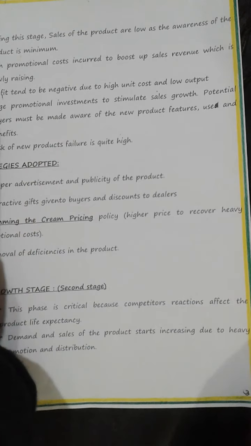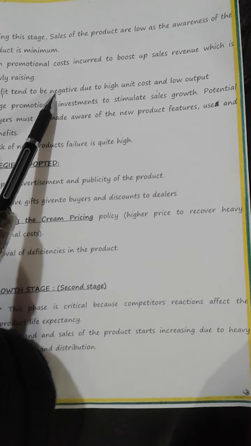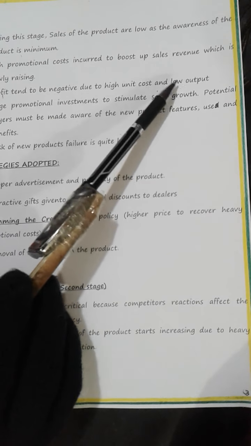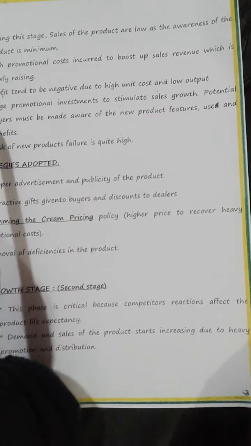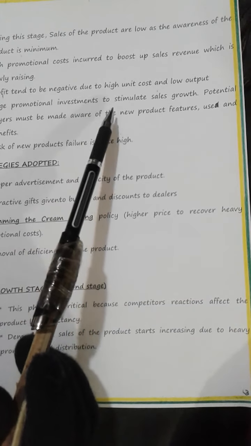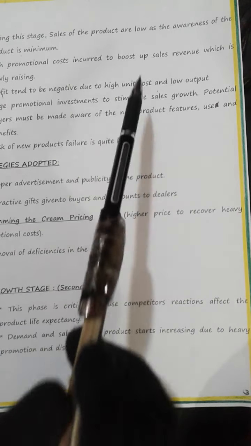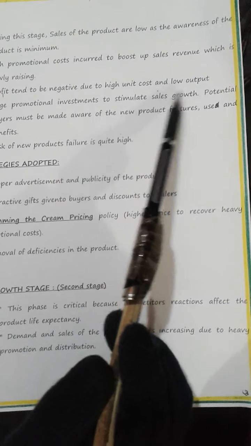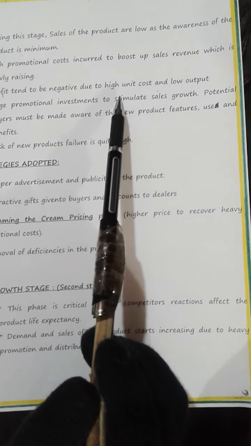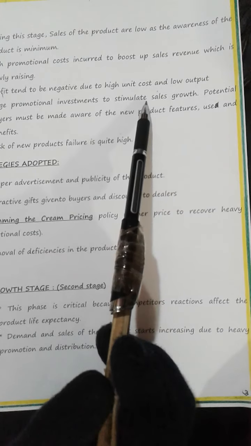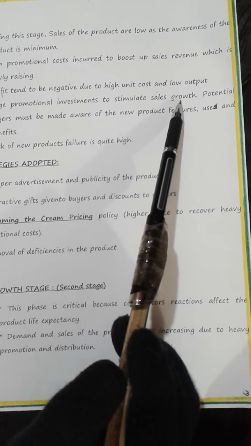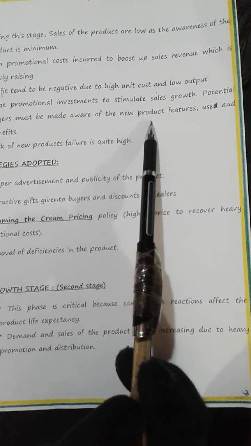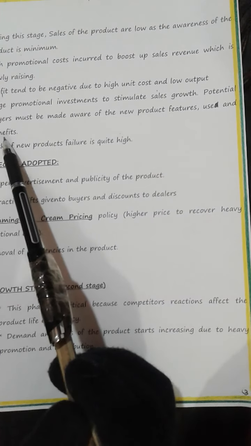Now, next is profit tends to be negative because it's slowly starting to grow, due to high unit cost and low output. What is the meaning of low output? Low production. Huge promotional investments to stimulate sales growth. What does stimulate sales growth mean? To stimulate demand for the product. That is very important. Stimulating demand for the product is also called stimulating sales growth. Potential buyers must be aware of the new products, product features, uses, and benefits.